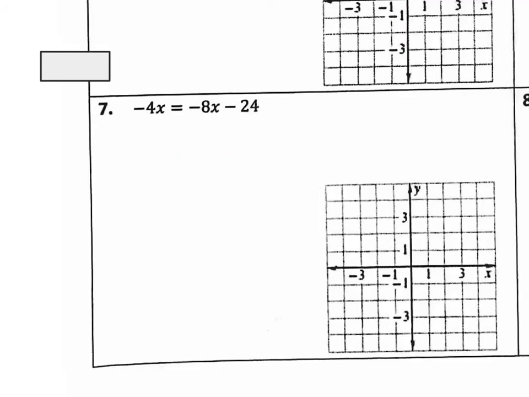Typo on 7, guys. I messed up on 7. I guess we could make this a y. Then it'll work out.